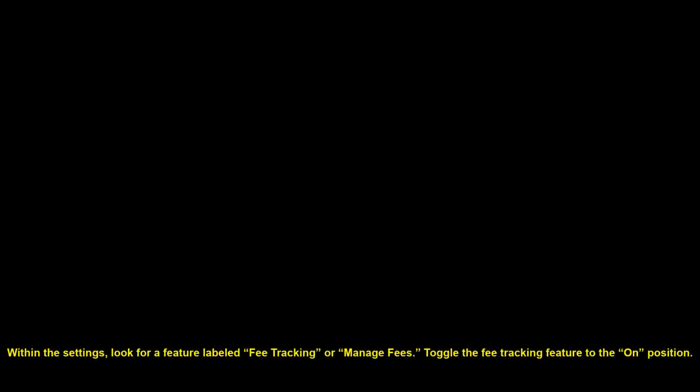To enable fee tracking, go to the Settings option usually found in the side menu. Within the settings, look for a feature labeled Fee Tracking or Manage Fees. Toggle the fee tracking feature to the on position.